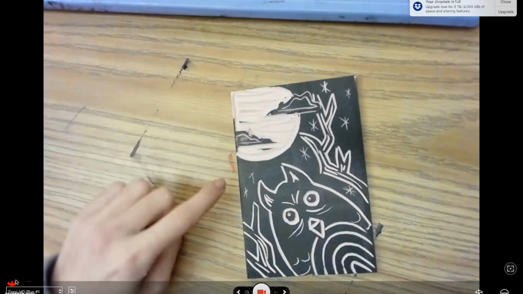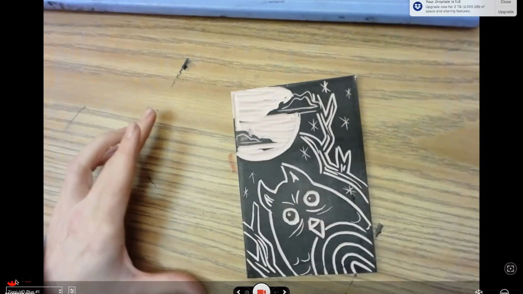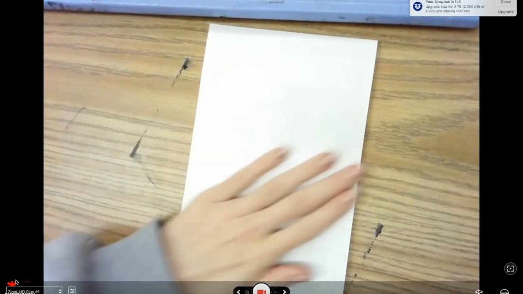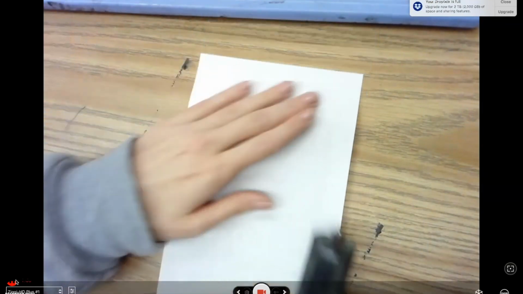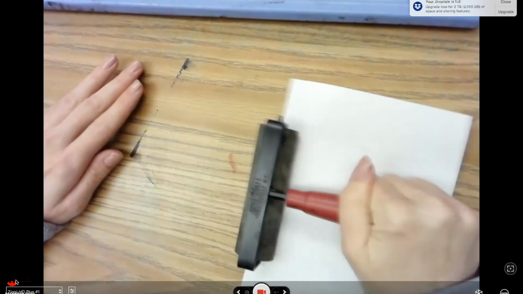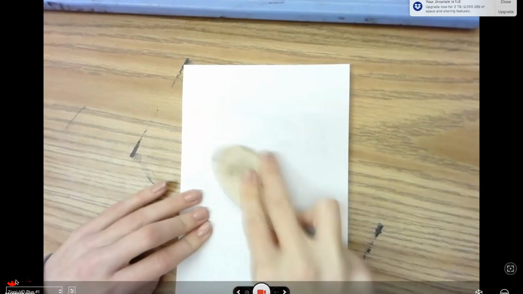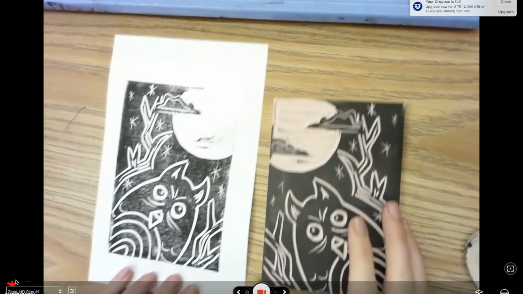Now you can see that there are spots where I may need to carve away, but when I pull my proof, I'll get a better sense of what I need to adjust. So I'll go ahead and do that. And just like usual, I'll put the paper right on top. I like to use a roller just to add a little bit of pressure to really make sure it transfers my image to the paper. But this is sort of a personal preference thing. You also can use a spoon. Just decide what kind of works best for you. And then I can pull my print up. Get a sense of how it looks.